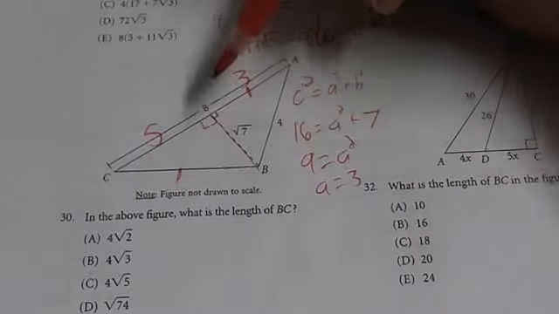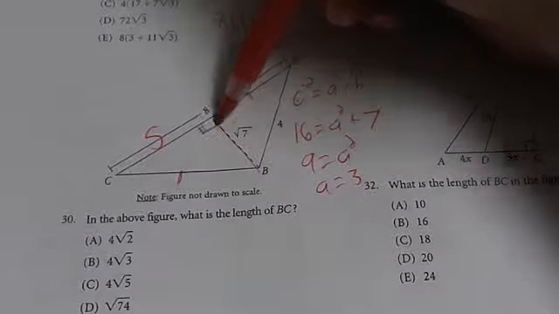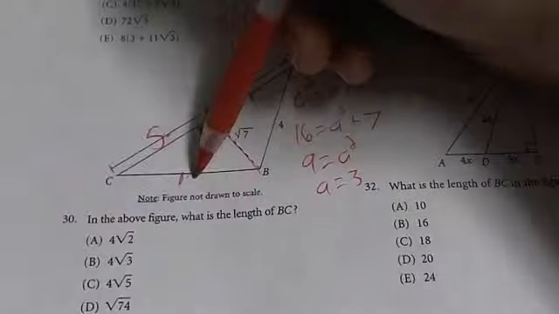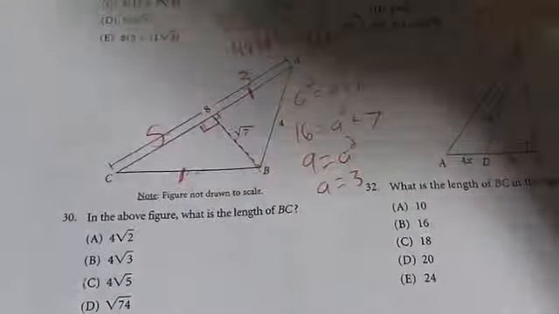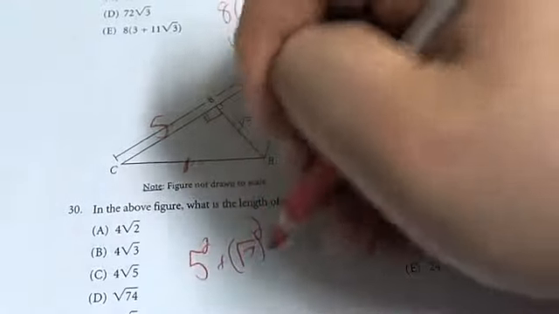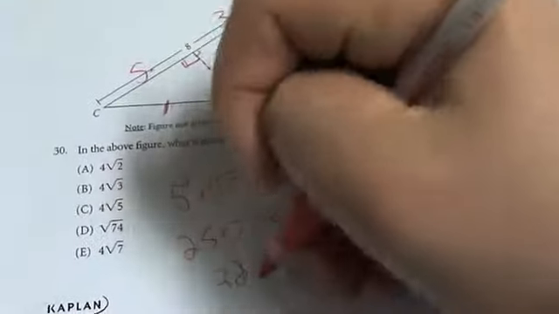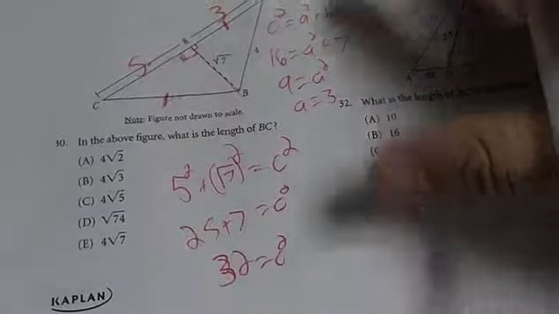Now we have a right triangle again. Here, we know that we have this leg and we have this leg again. Now we need to find our hypotenuse. So we have 5 squared plus square root of 7 squared is equal to c squared. 25 plus 7 is 32. So 32 is equal to c squared.